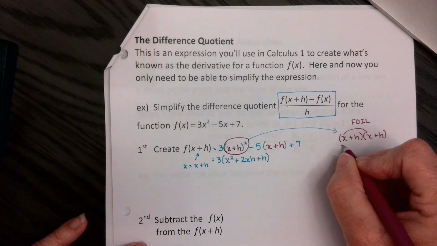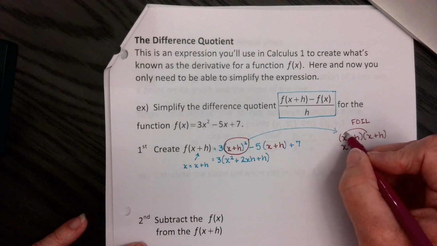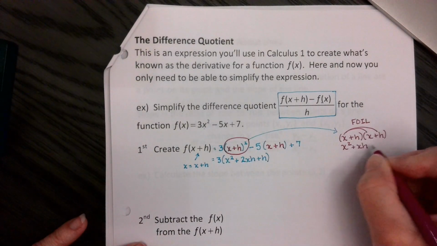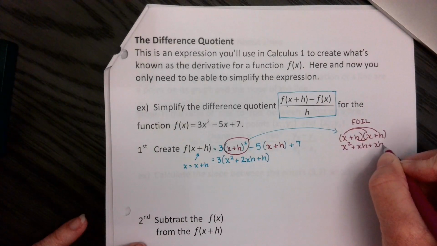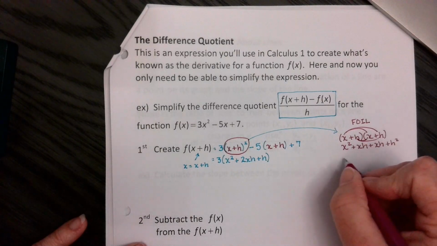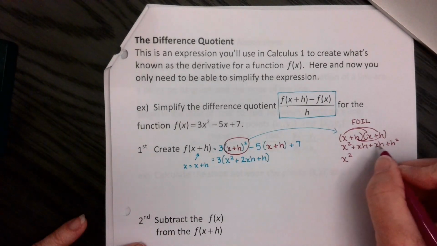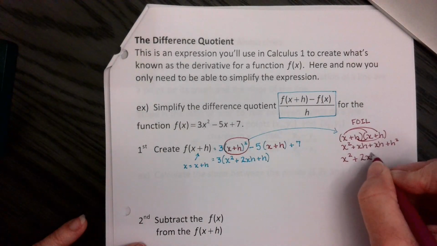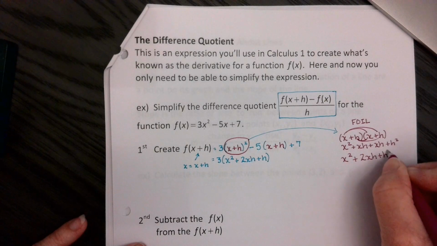you're going to get x squared. X times h is xh. H times x is xh. And h times h is h squared. Look how many of these you have. You have two of them. So it's x squared plus 2xh plus h squared.